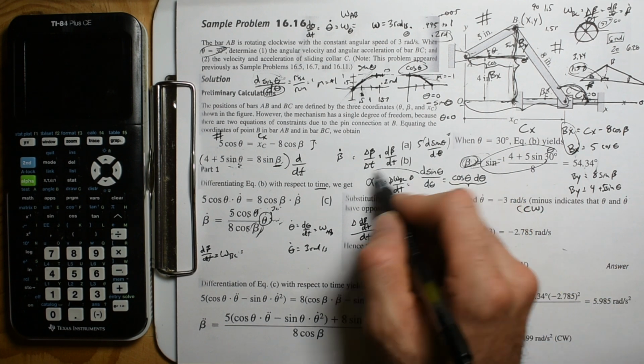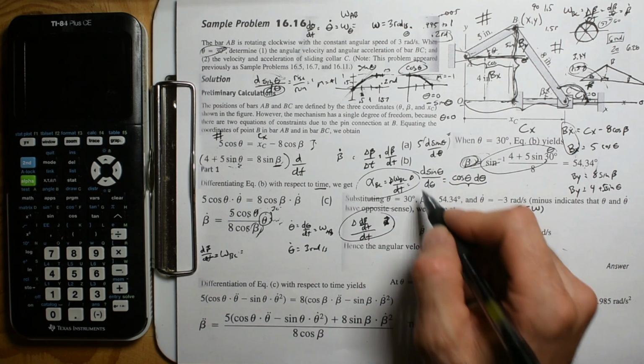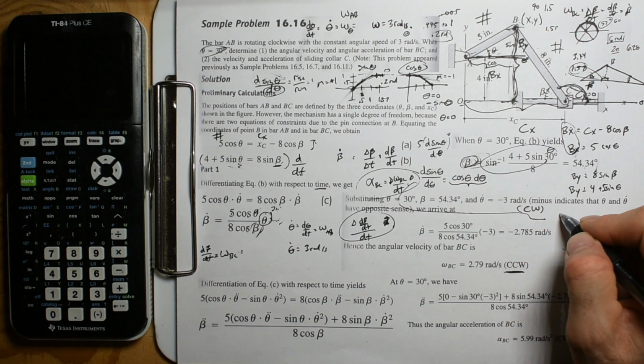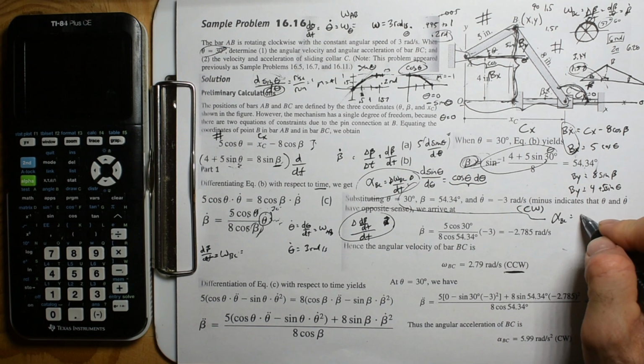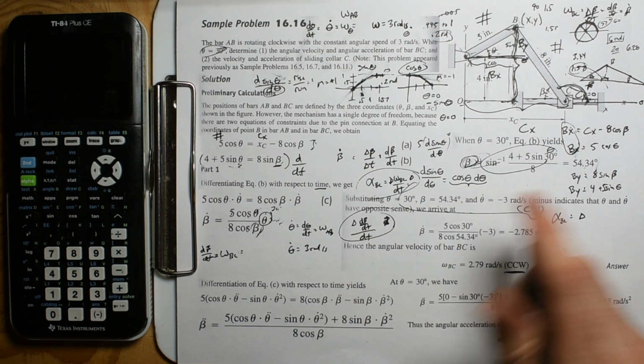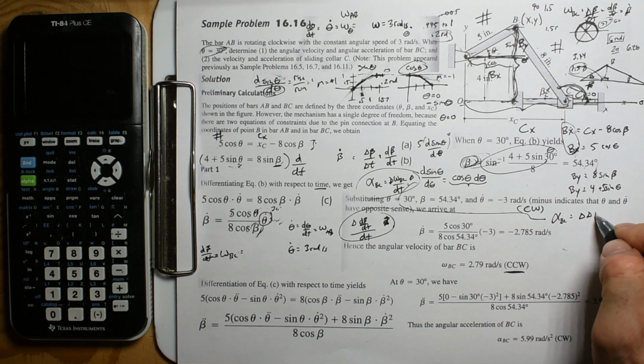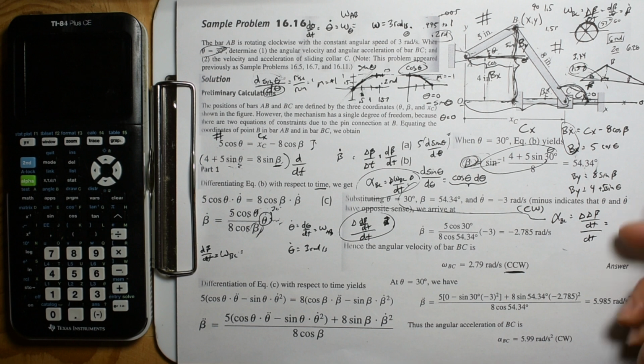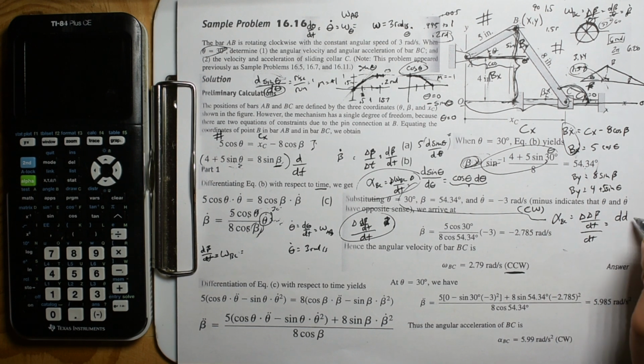Just writing these symbolically is kind of fascinating to me. So the angular acceleration of this bar BC is going to be the change in d beta dt over dt, which basically is saying we have the change in the change of beta, divided by dt squared.